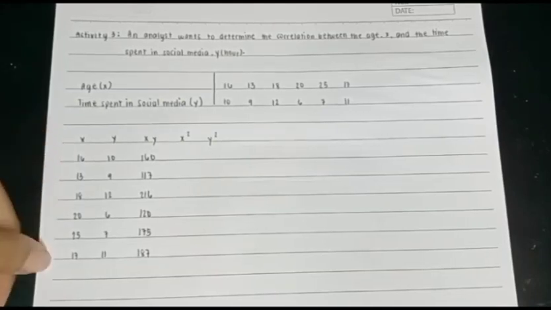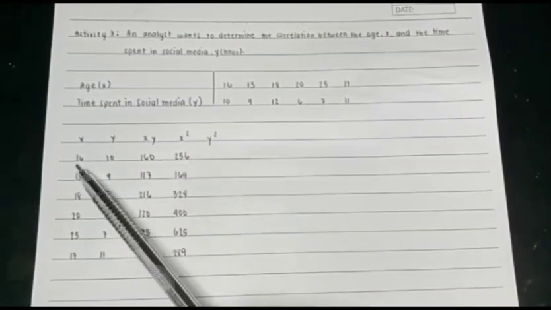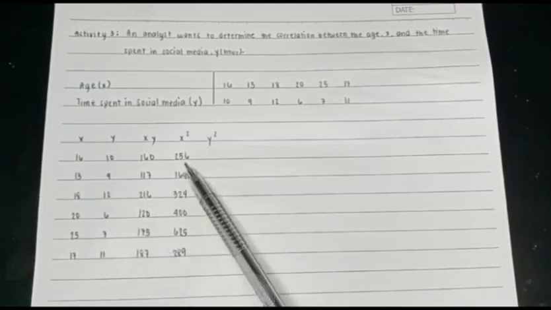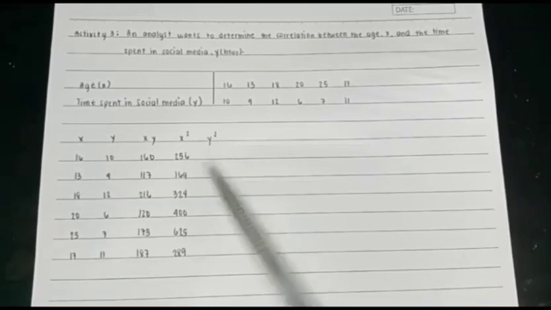Let's proceed to the x squared. We're going to square the value of our x. To get the value of our x squared, ang ginawa ko lang is, in-squared ko lang yung value nitong x, which is 16 squared is equal to 256. Same process lang sa y squared, so hindi na kayo mahihirapan. Pero, ang i-squared lang natin is itong value ng y. So, ayan, nasagutan na natin lahat.